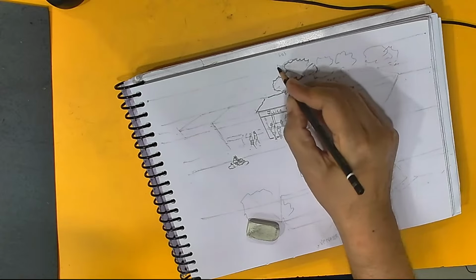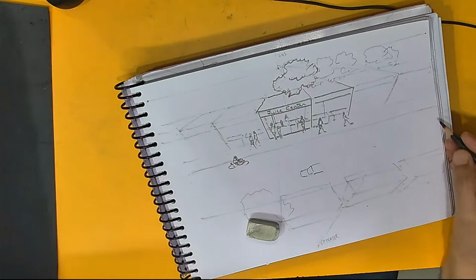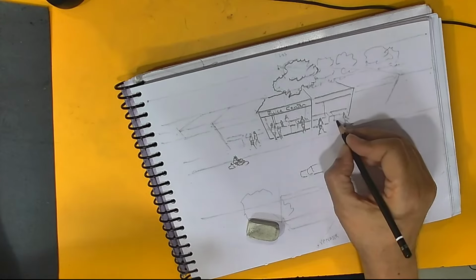When you have established the vanishing point, you can expect very good results in your sketching.